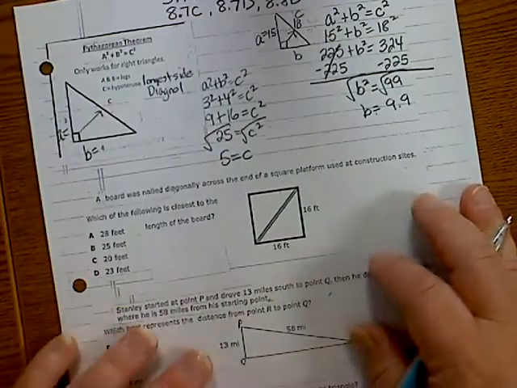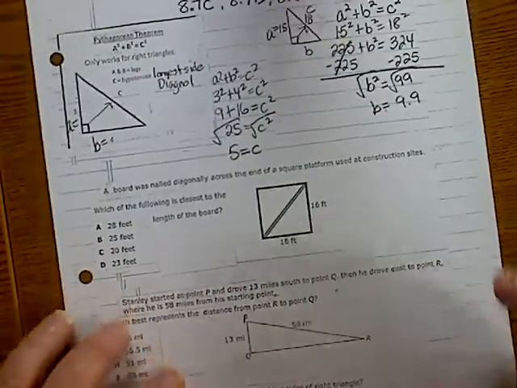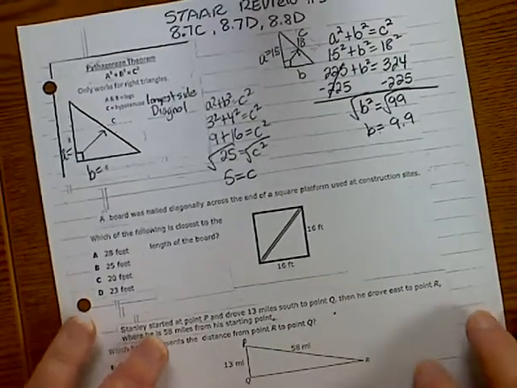All right, here is one in a word problem, and I am going to take a shortcut, and this is the only shortcut you are allowed to take.